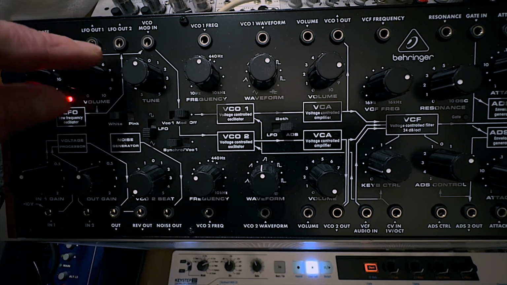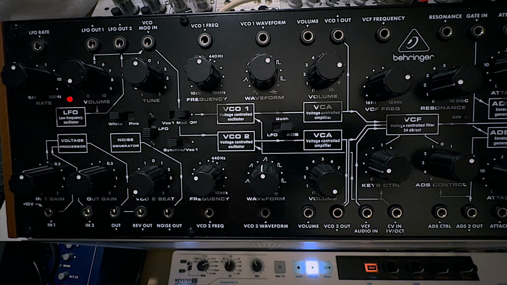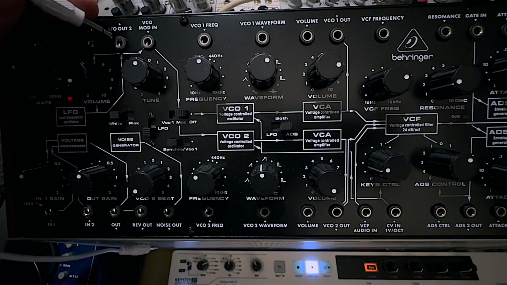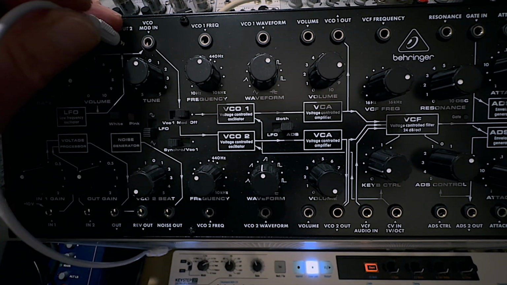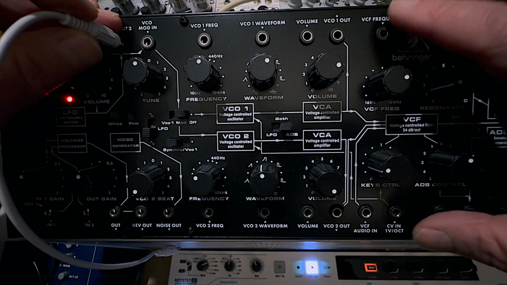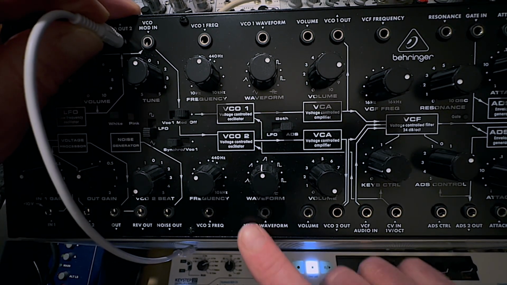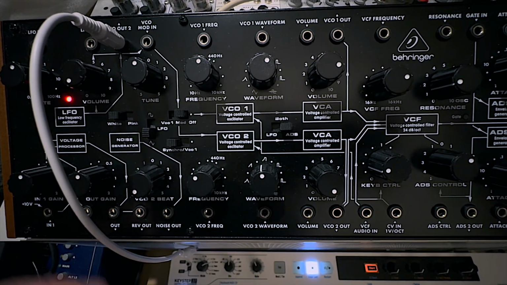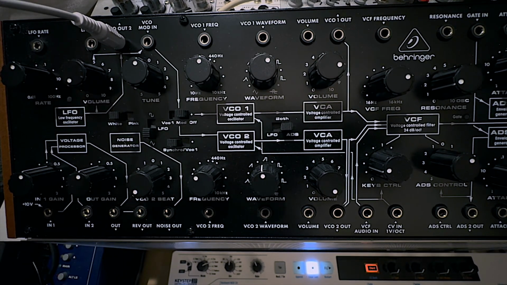All right, and now I show you how complicated it is, but you can still modulate VCF frequency without affecting the VCO2 frequency in any way.